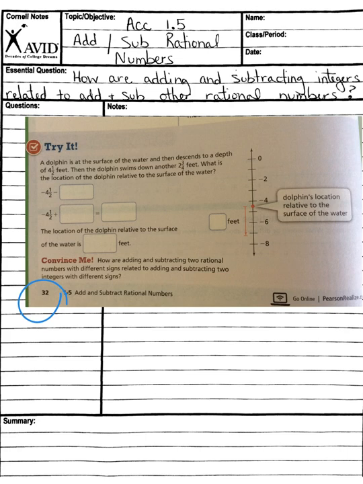Well, if we're already 4.5 feet below, and we're going another 2 3/4 feet below, okay, so we're going to subtract 2 3/4 more feet.